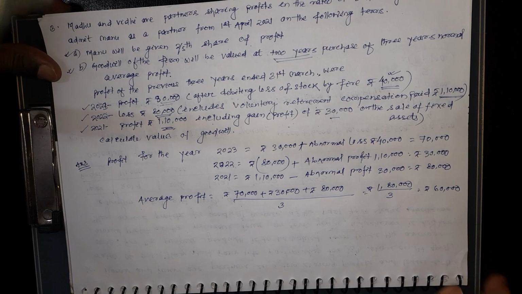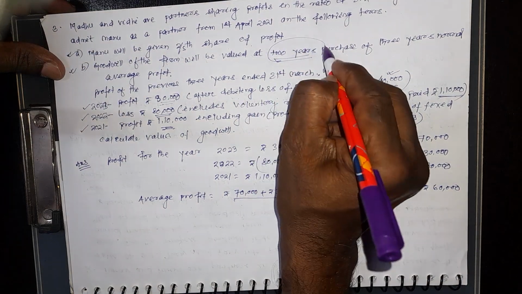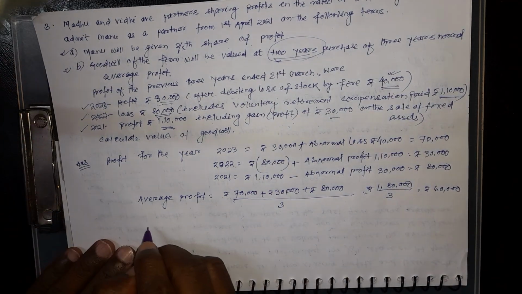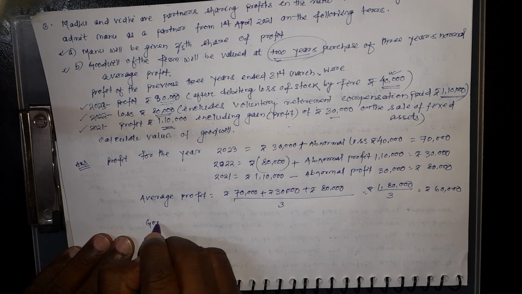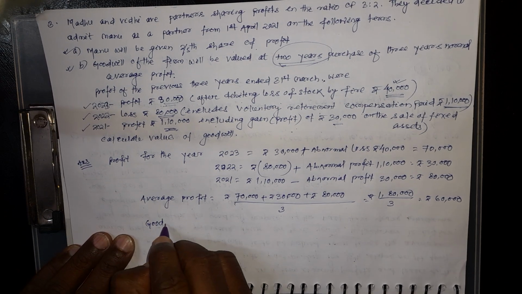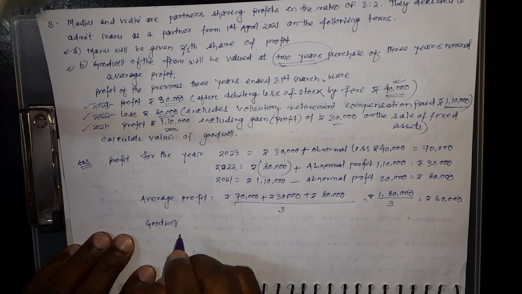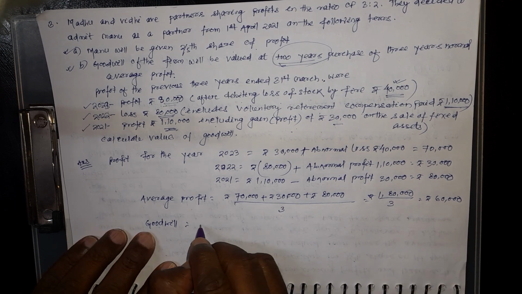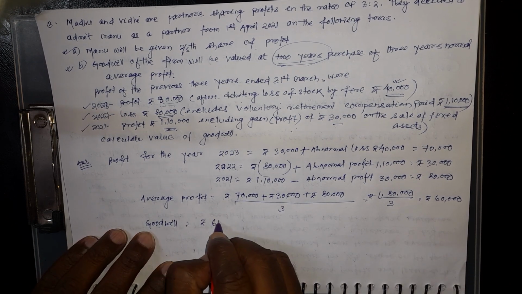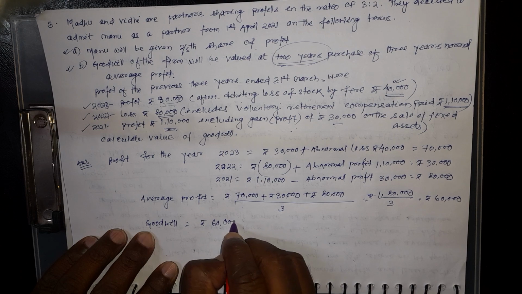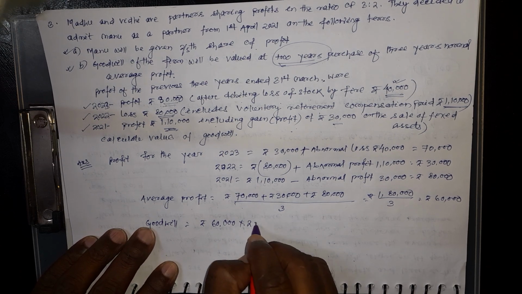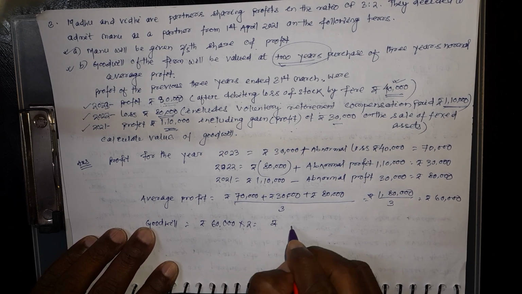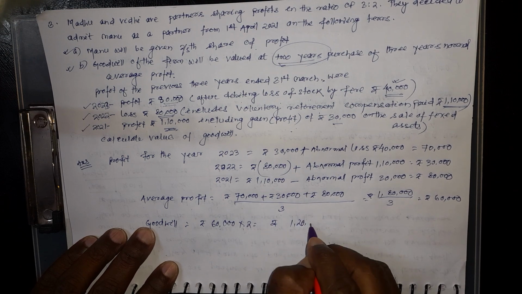The number of purchases written is 2. So goodwill equals average profit into number of purchases. Average profit is 60,000 into number of purchases 2. So goodwill will be 1,20,000.